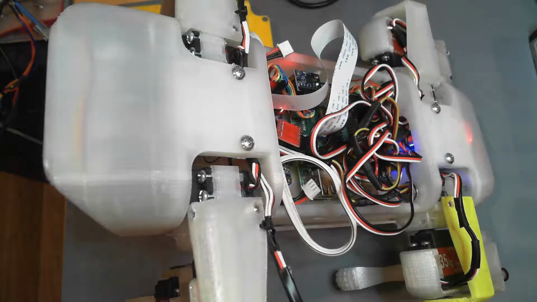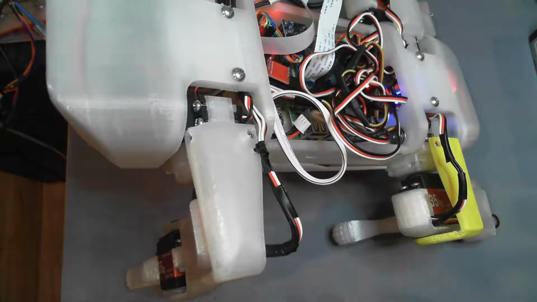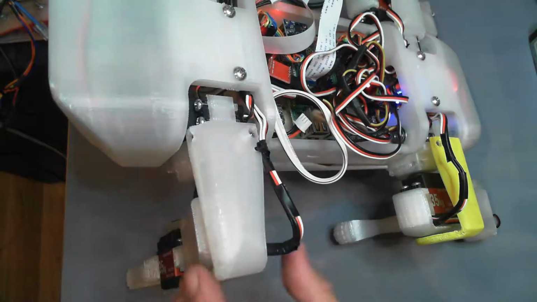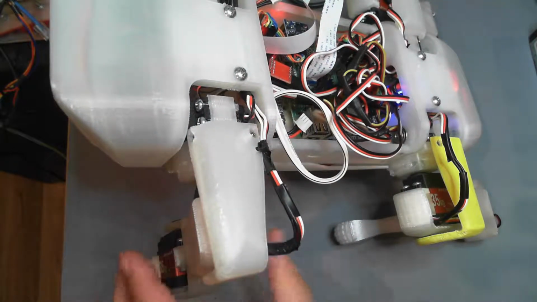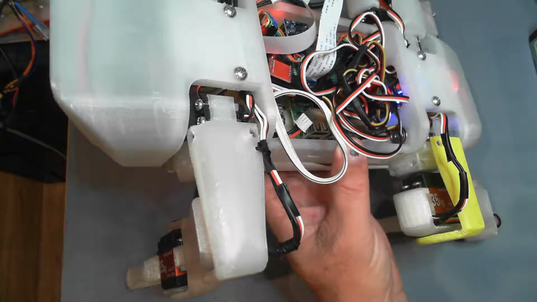So this has worked well. We now know where our feet are by executing the forward kinematics, and knowing the position of each of the servos, which I have the shoulder, the arm and the wrist, we can calculate where the foot is in relation to the center of the robot.